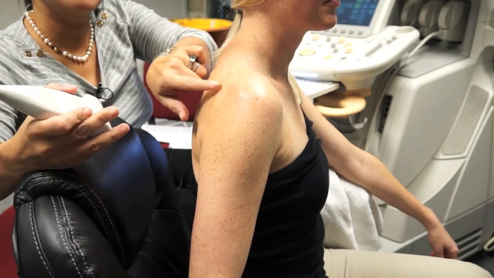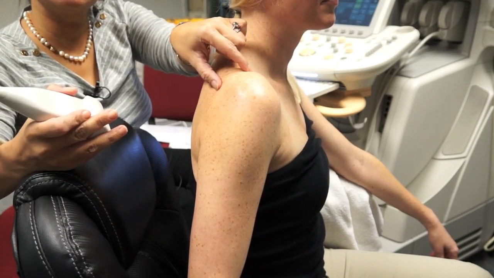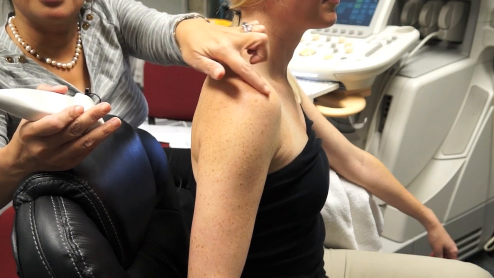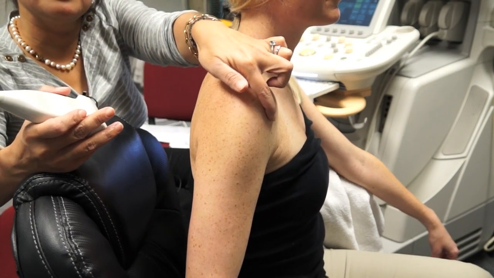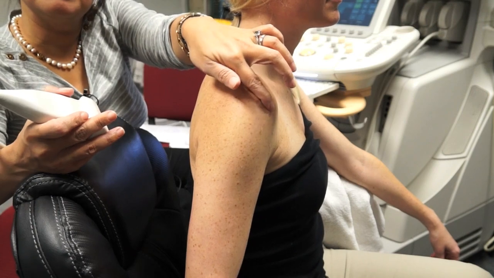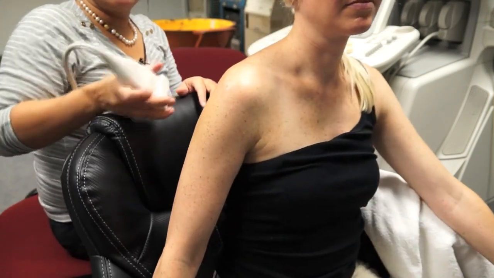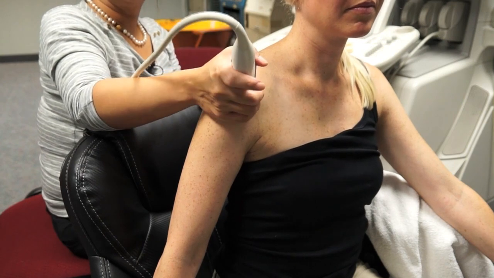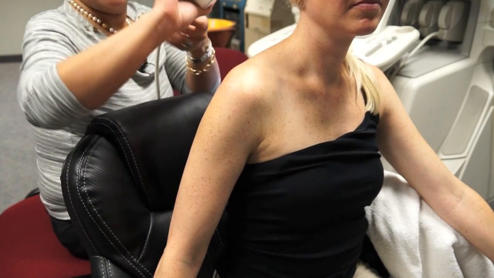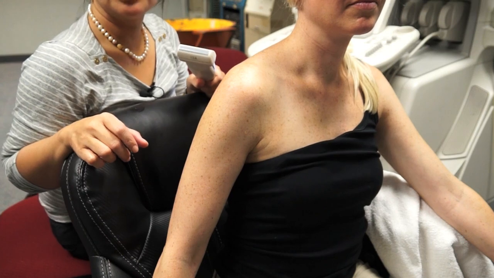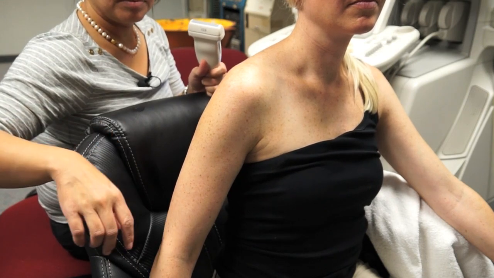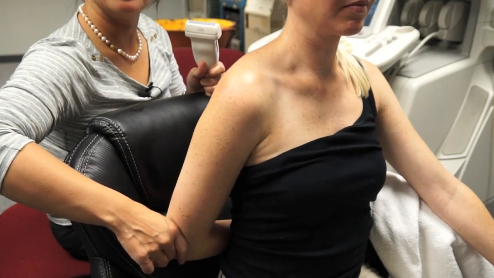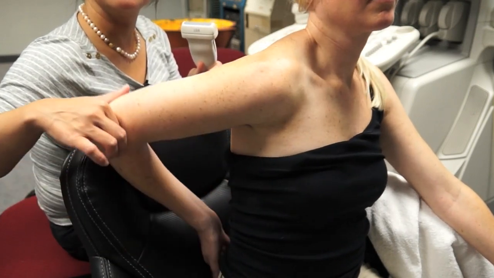I'll show you later. But the supraspinatus sits above the scapular spine and comes down and inserts on the greater tuberosity. So I prefer to scan with the patient facing away from me so that I can put the transducer comfortably to look at that tendon. Second is you can have several positions for your patient. You can have them place their arm behind their back, okay, or have their arm in their back pocket.